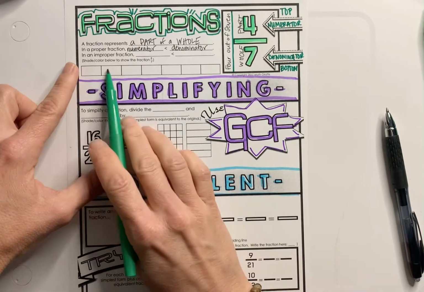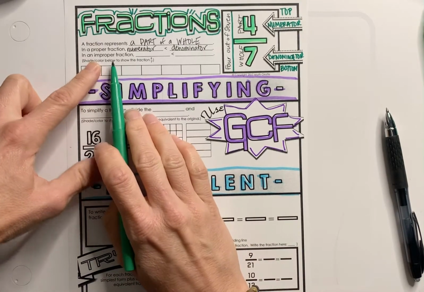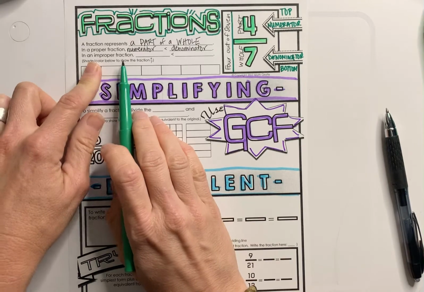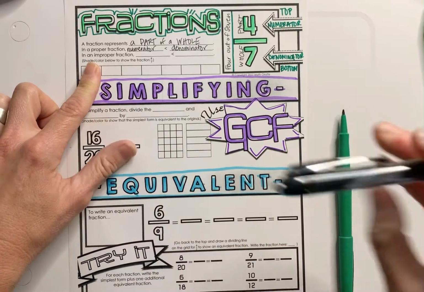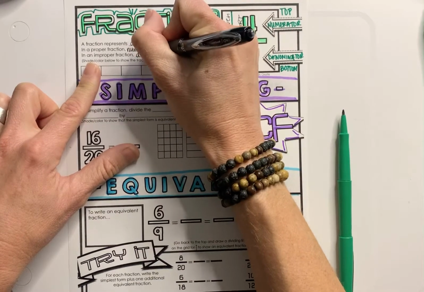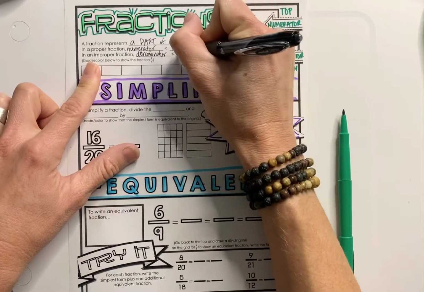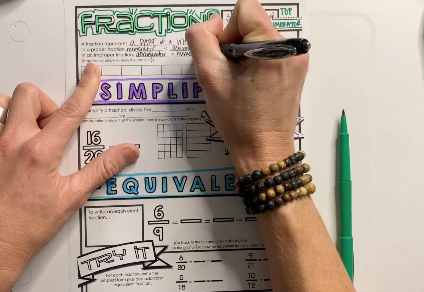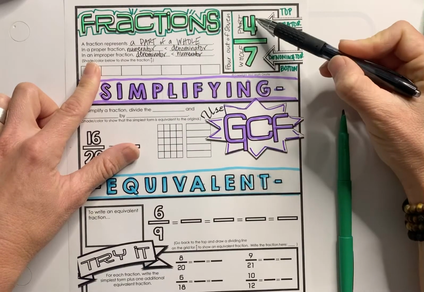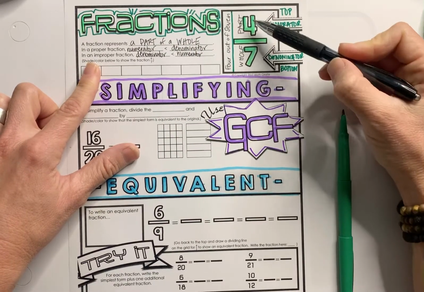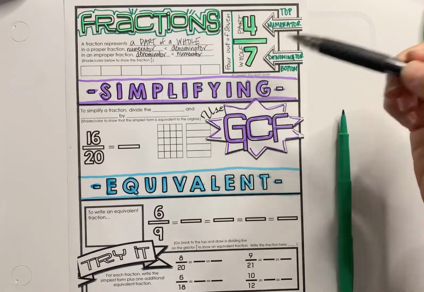All right, so an improper fraction is also known as a fraction greater than 1. The denominator is less than the numerator. So that would be in the case of 7 out of 4, or 7 parts out of a whole of 4. So that means it's greater than 1.